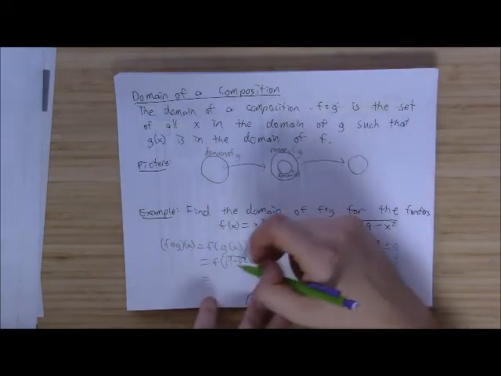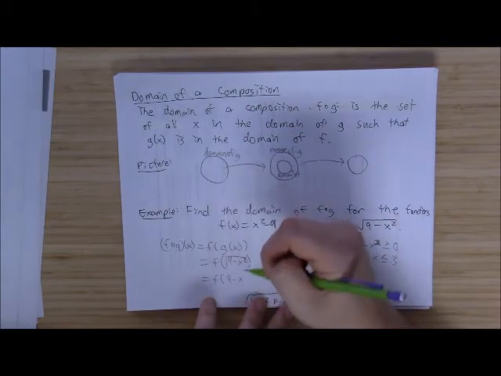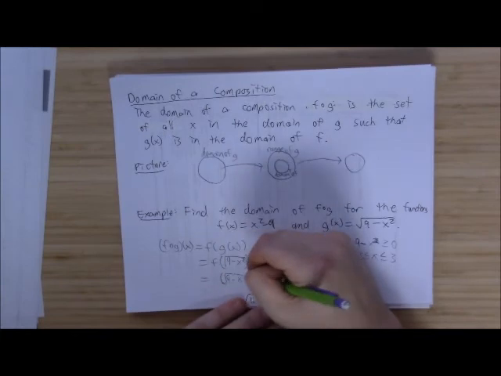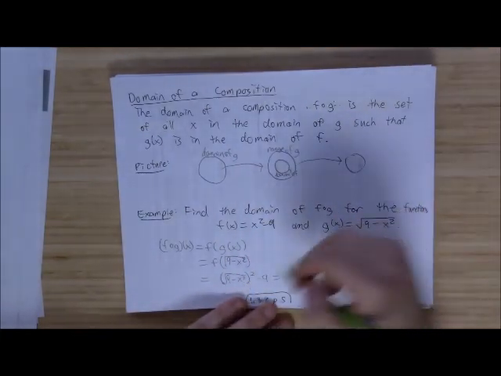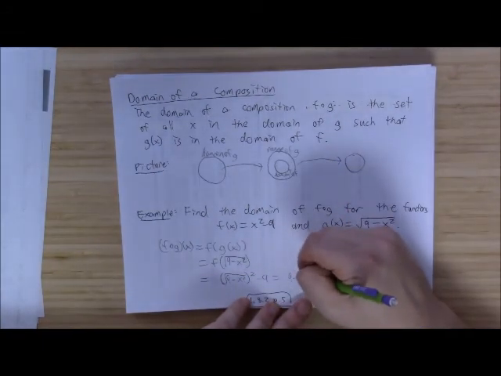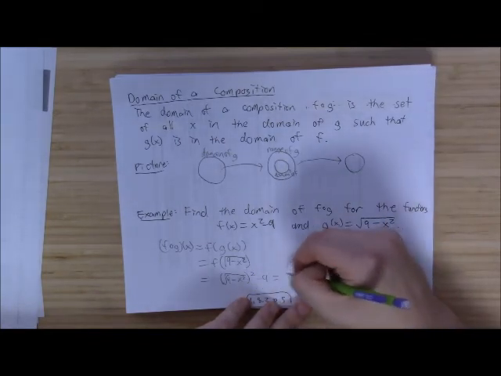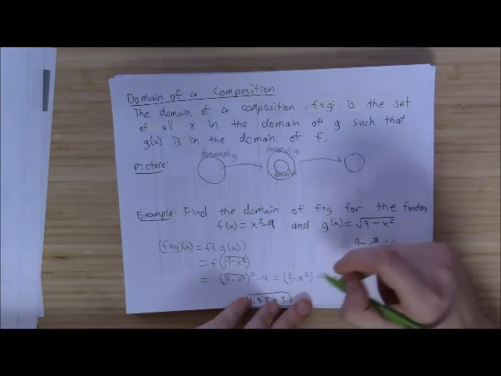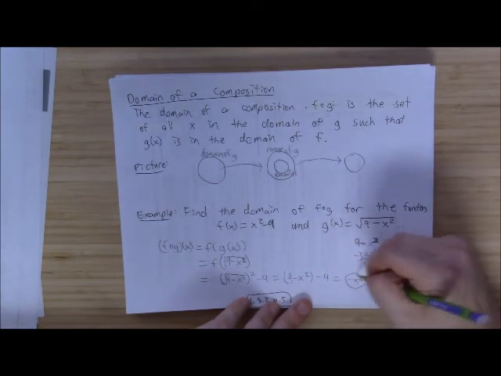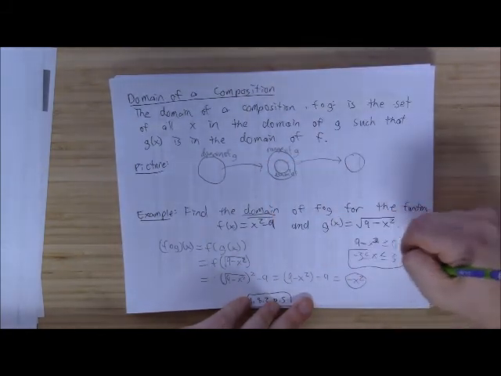But then we go ahead and square that, so we'd have the square root of 9 minus x squared, squared, minus 9. Squaring that kills off the square root, and we get 9 minus x squared, and so minus 9, we would just get negative x squared, which is interesting because its domain, which is what we wanted, is still this, however.